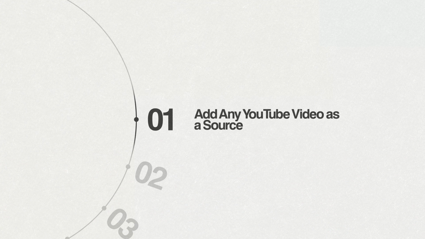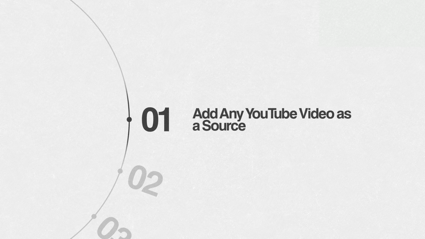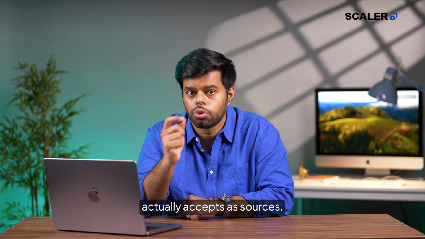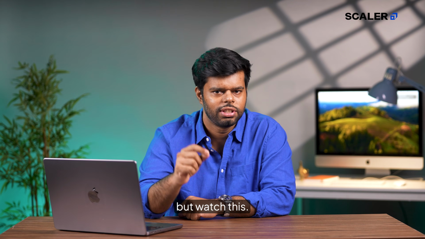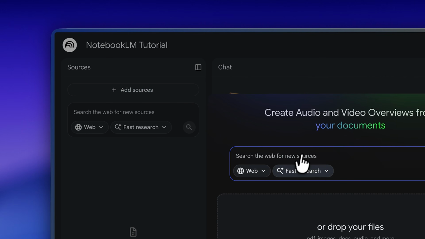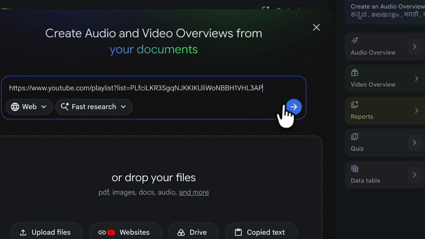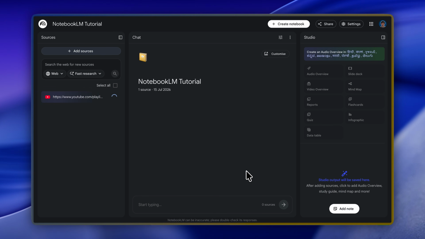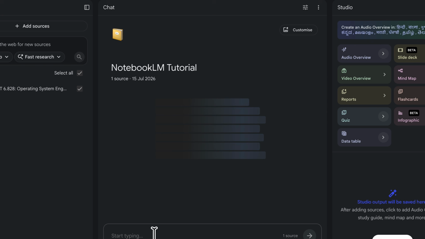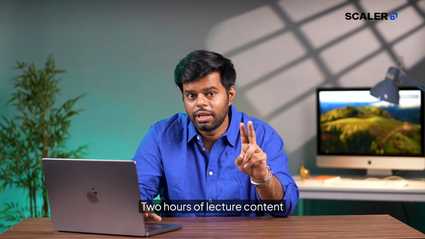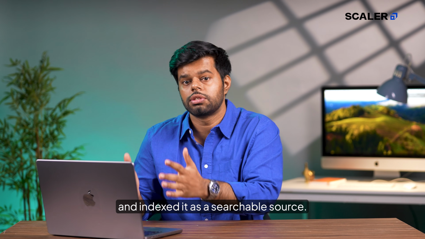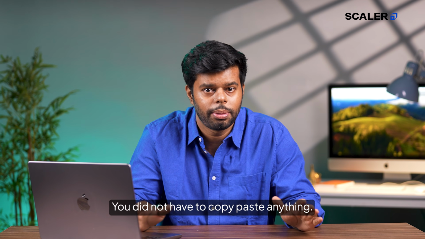The most underused thing about NotebookLM is what it actually accepts as sources. Most people know that you can upload PDFs and files, but watch this. I am going to paste a YouTube URL, which is a 2-hour lecture on operating systems, straight into the sources panel. And it's all done. NotebookLM just pulled the entire transcript of that video, 2 hours of lecture content, and indexed it as a searchable source.